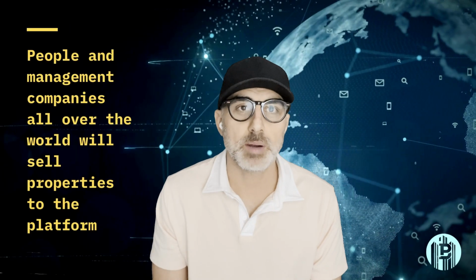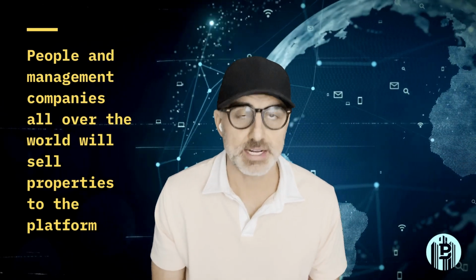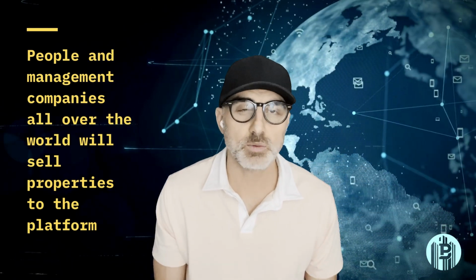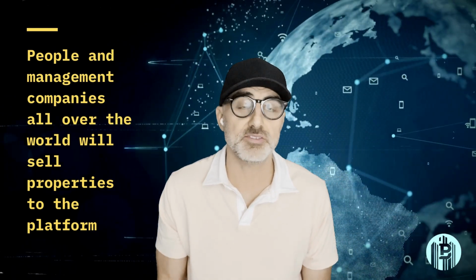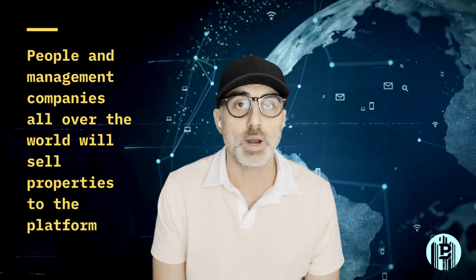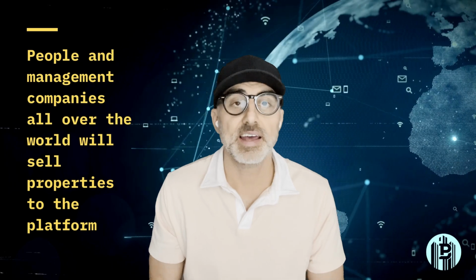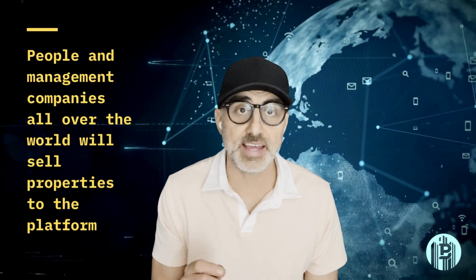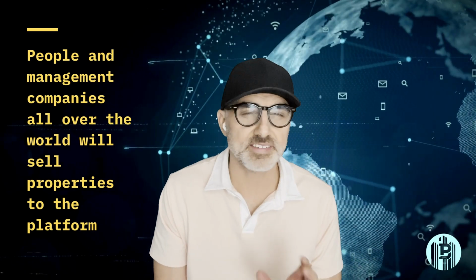The second type of properties that are going to be listed on the BlockPark platform are from asset management companies. These can be private equity funds, public REITs, private REITs, any sort of entities that have assets under management. What happens there is they will maintain control of those assets. However, they are selling a stake of that asset to our users. So it works out the same exact way.